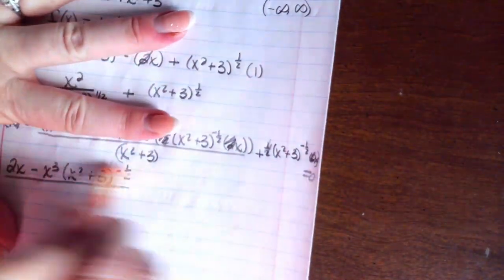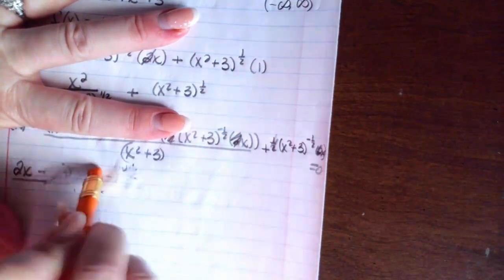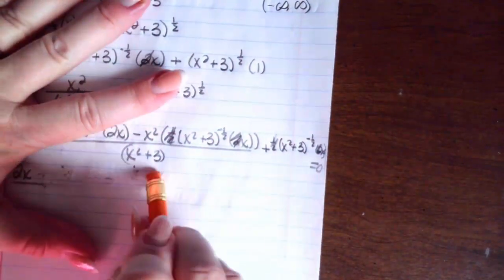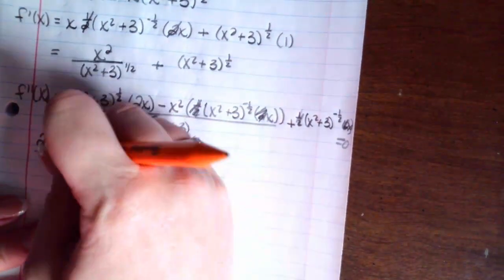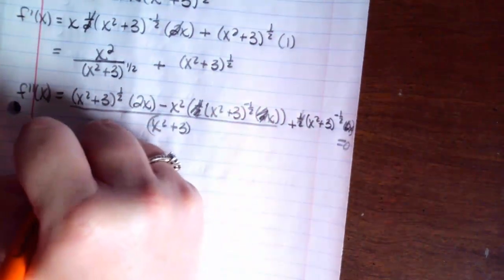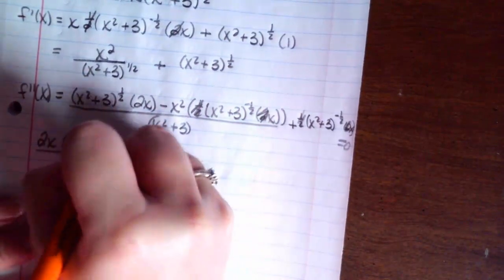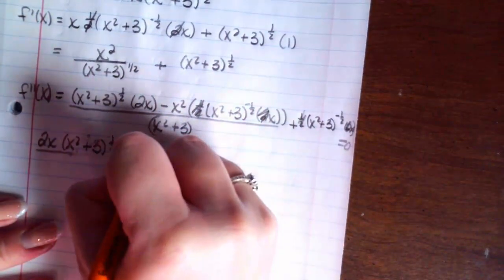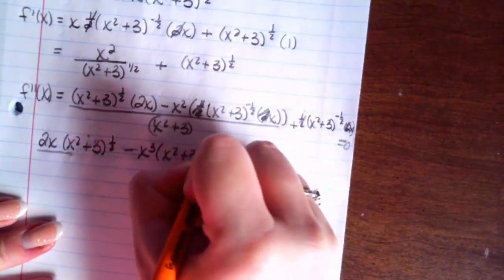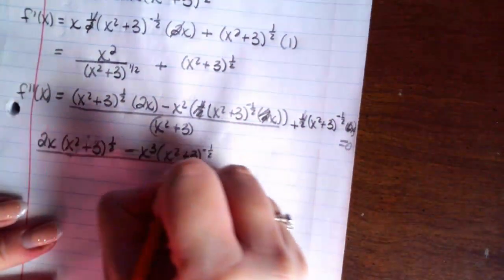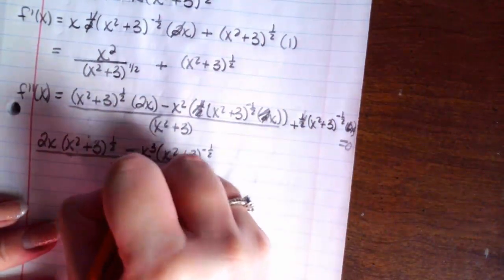Oh, I just forgot an entire chunk. Good heavens. Alright. So 2x times x squared plus 3 to the 1/2 power minus x to the third x squared plus 3 to the negative 1/2 power, all over x squared plus 3.